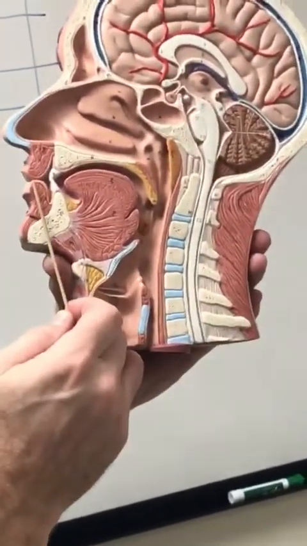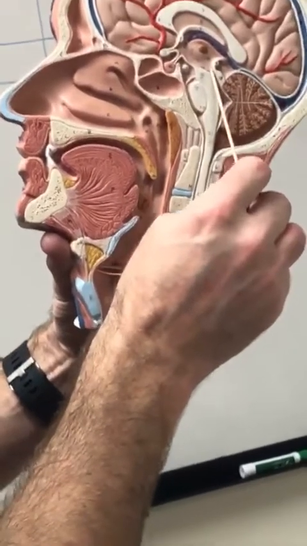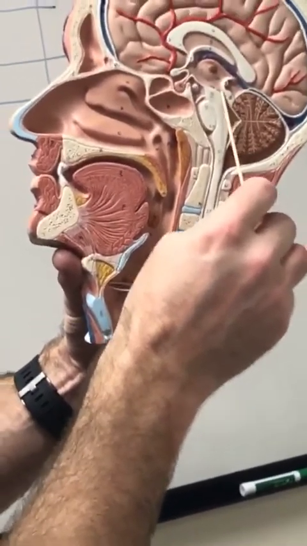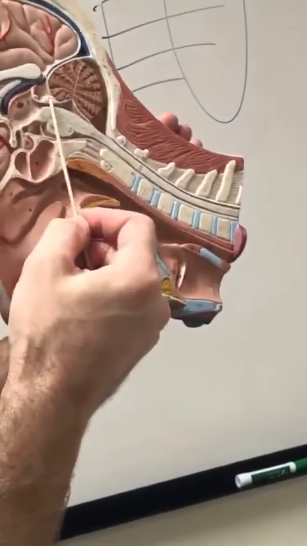So where's the cerebral aqueduct? Okay, gotcha. The aqueduct is right next to the tectum. I cannot get that.